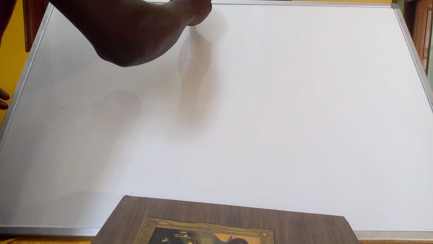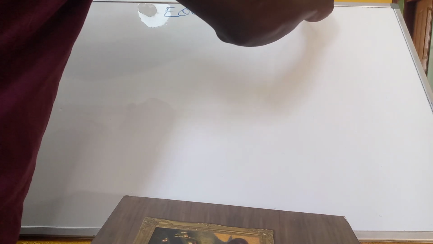Our topic today is going to be about the equations of straight lines.